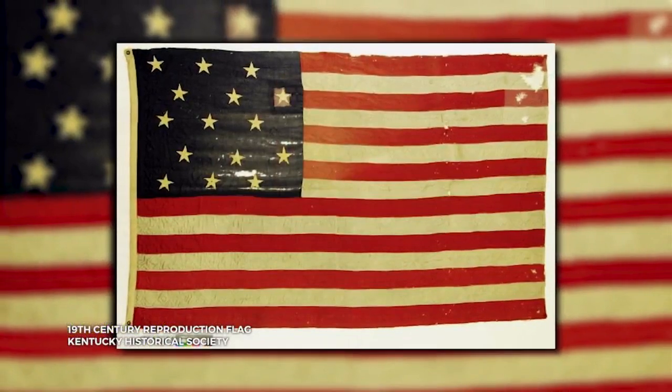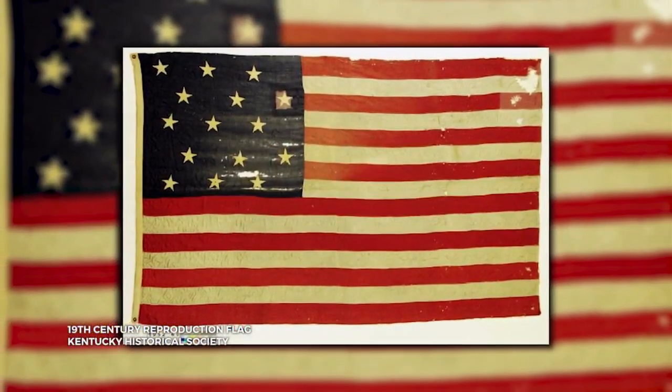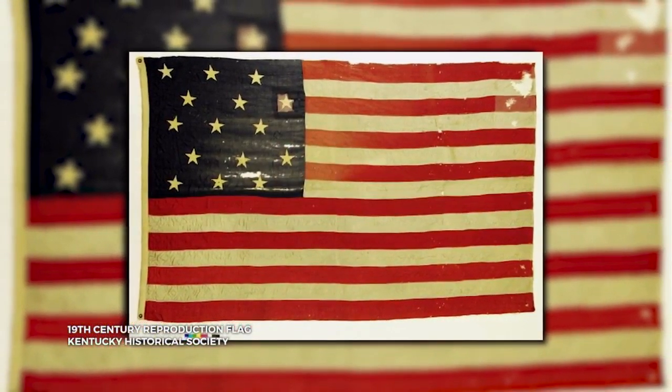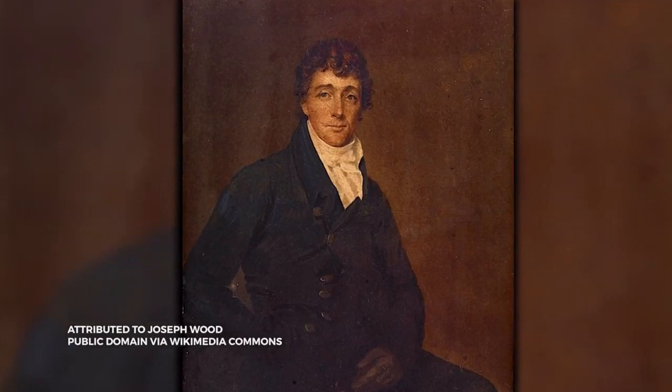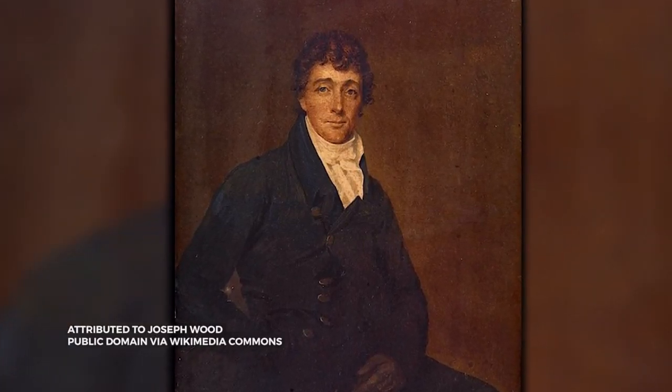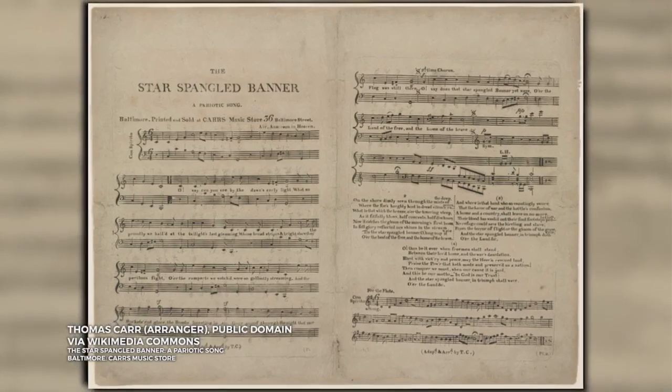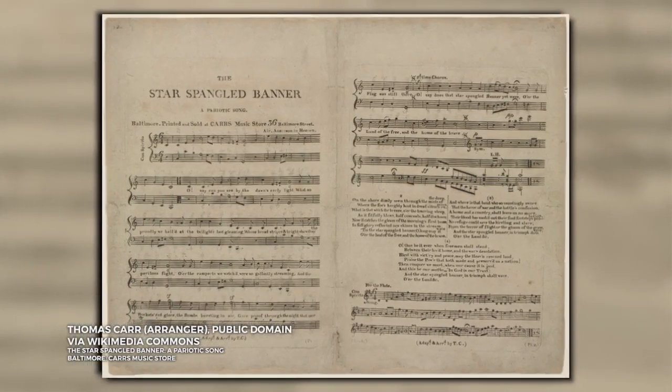The design of the flag is what Francis Scott Key would have seen during the attack of Fort McHenry. And Francis Scott Key was inspired to write the poem Star Spangled Banner, which later became the words to our national anthem when the original design was enacted.